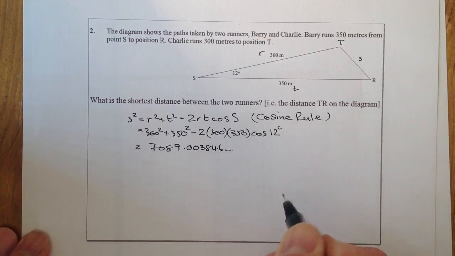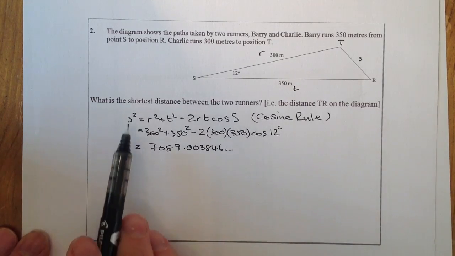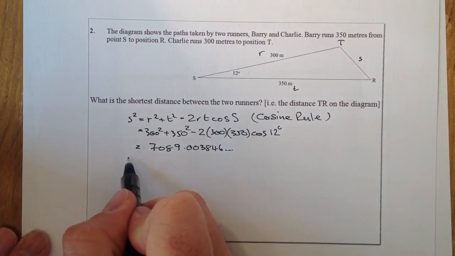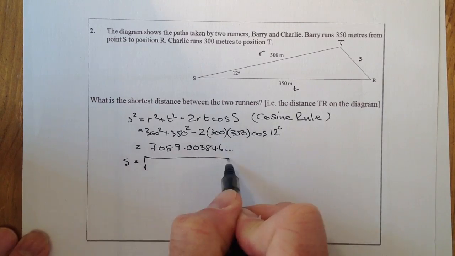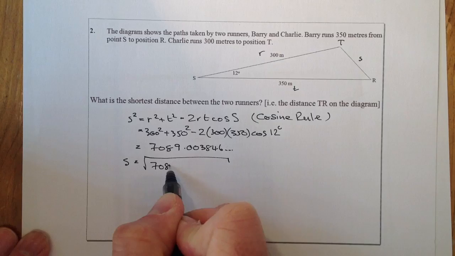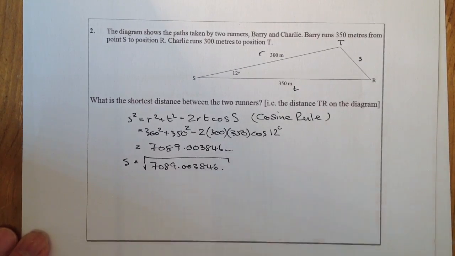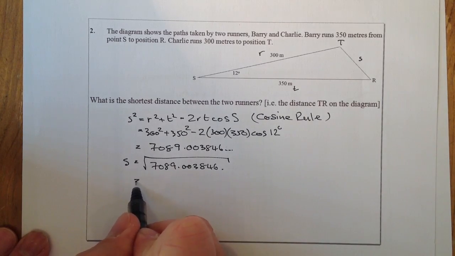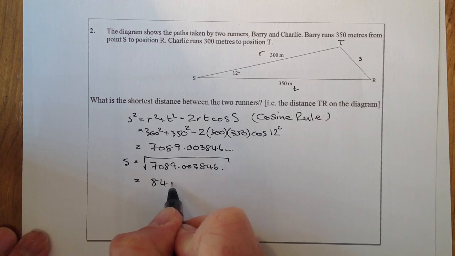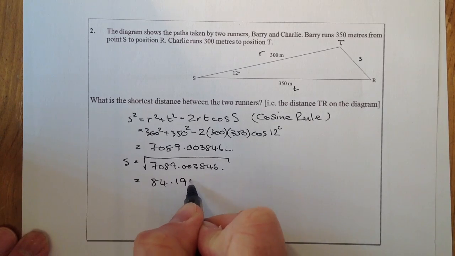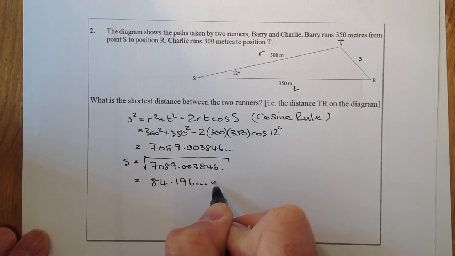That's S squared, so S is the square root of this. Keeping all of that in my calculator and taking the square root gives 84.196, in metres.